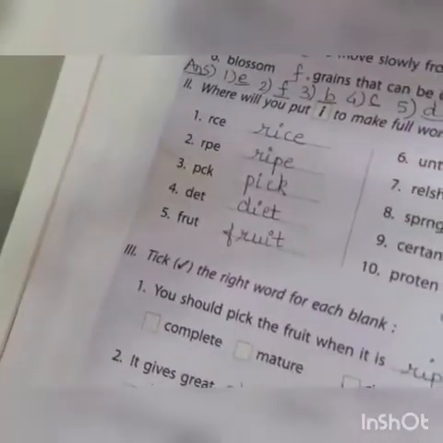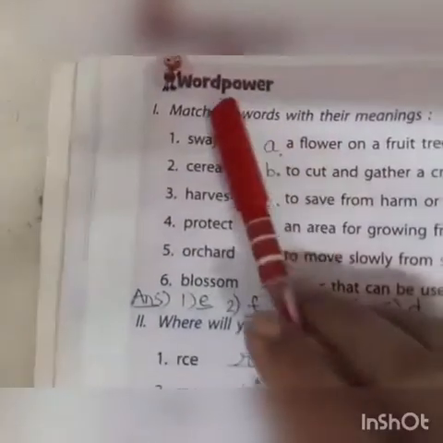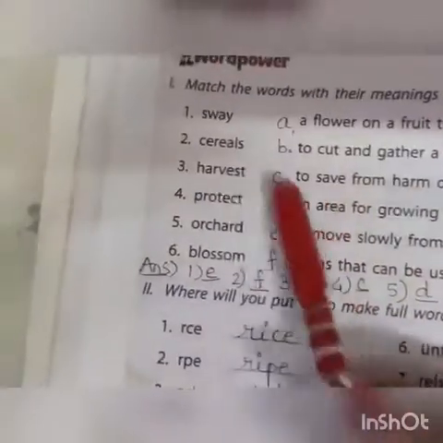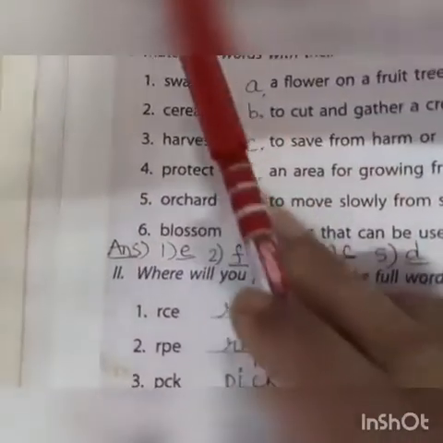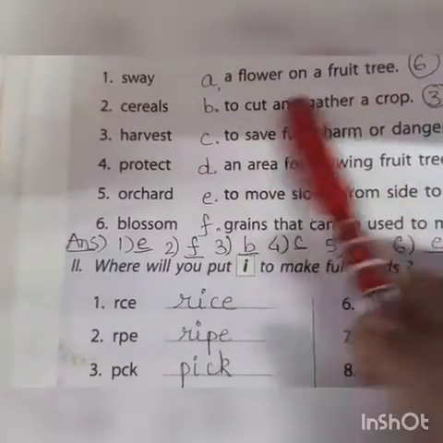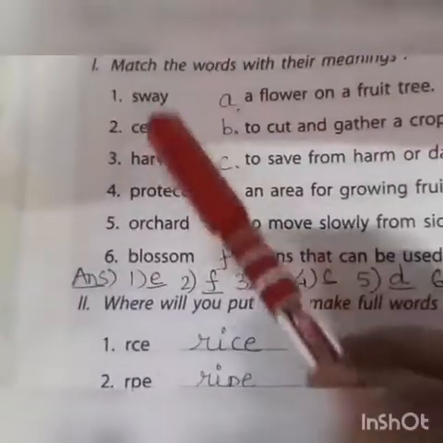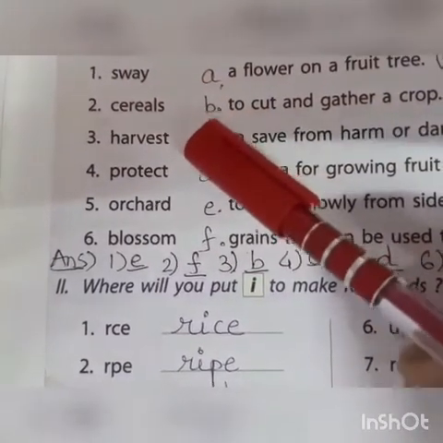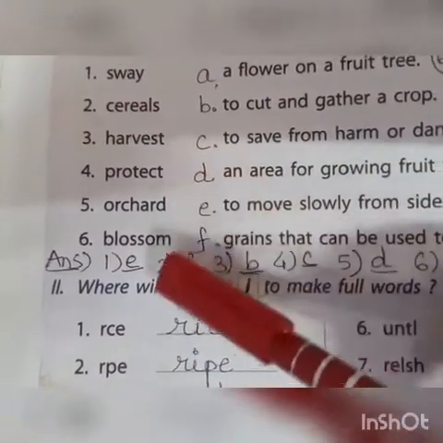91. Now next is your exercise, which is on page number 92, that is your word power. Now word power, match the words with their meanings. In this you can see there are two parts. One are the words given and other are the meanings of these words, which you have to find and match. First we'll read out the words. This is sway, cereals, harvest, protect, orchard, and blossom.